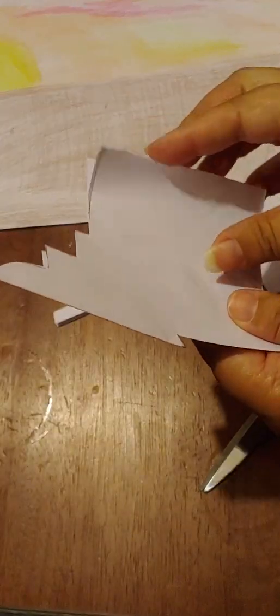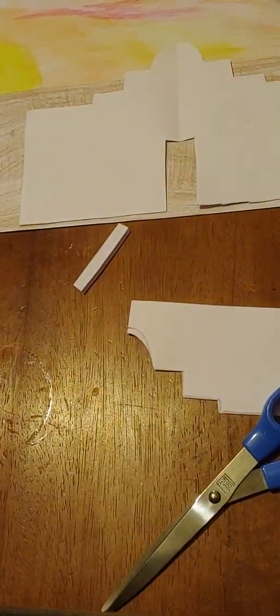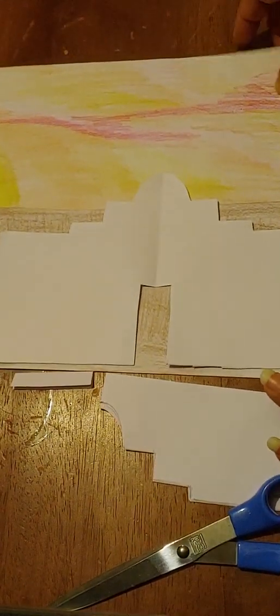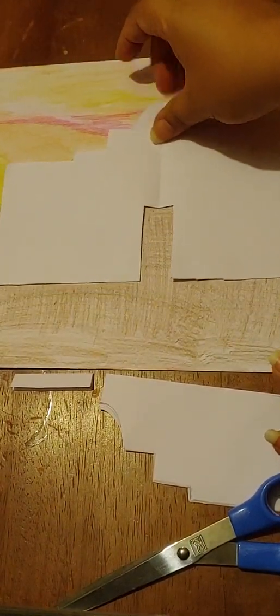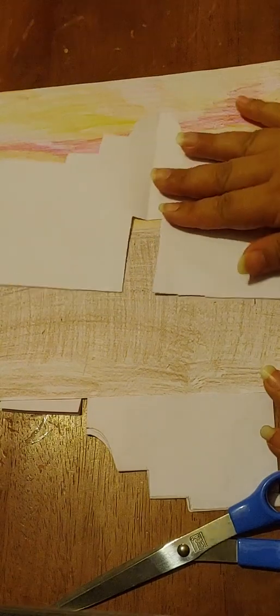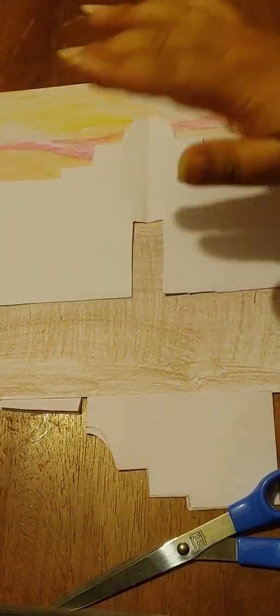And then when I open this up, you can see my pencil marks. So that's going to be the back of my paper. And there is my building. The reason why this is also on half a sheet is so that you can see enough of your background. So there is my building.